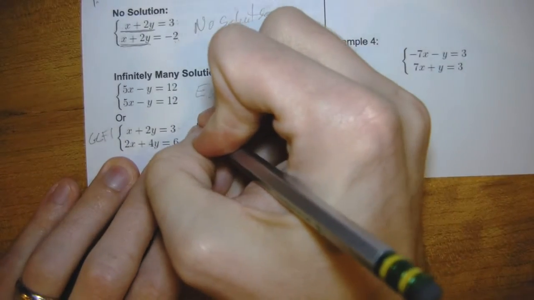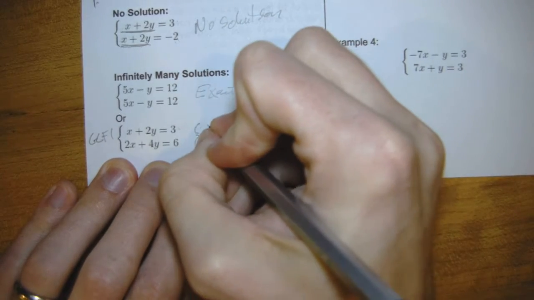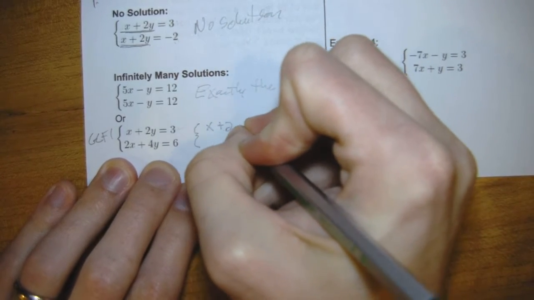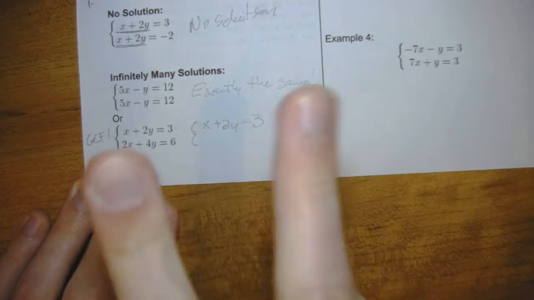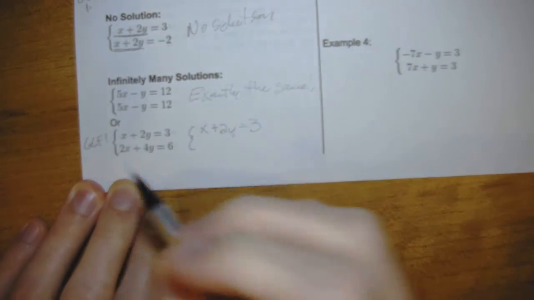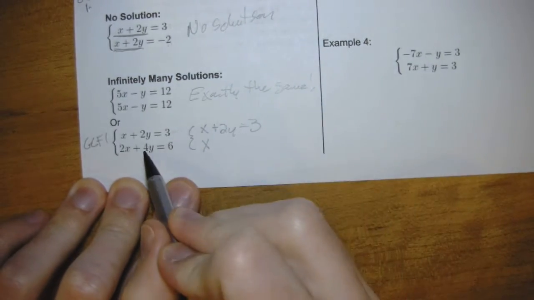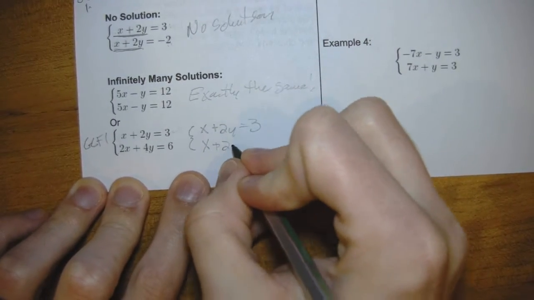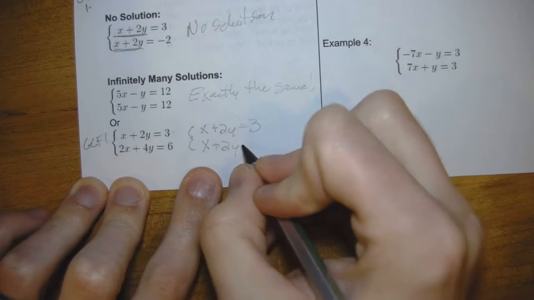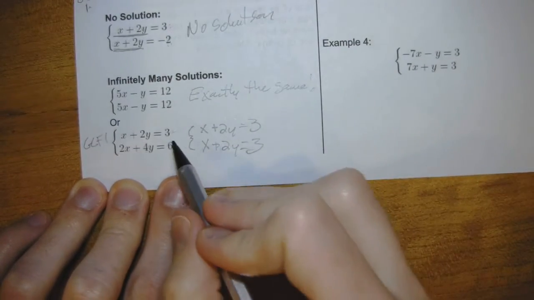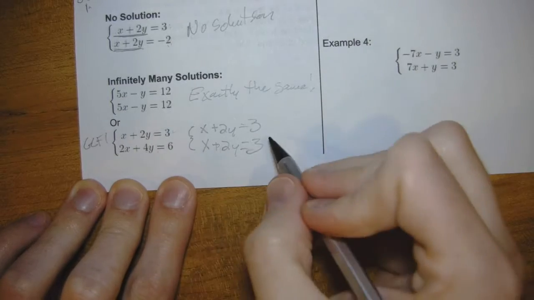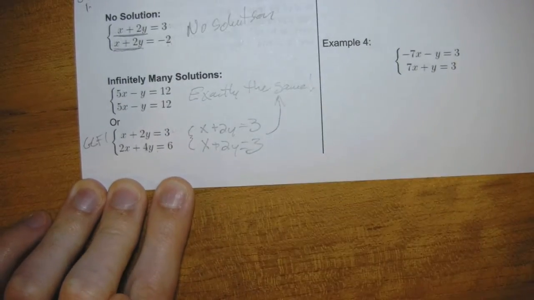So let's rewrite the system. The top stays the same, x plus 2y equals 3. But I can divide each of these numbers by 2. 2 divided by 2 is x. 4 divided by 2 is 2. 6 divided by 2 is 3. Notice these end up being exactly the same.